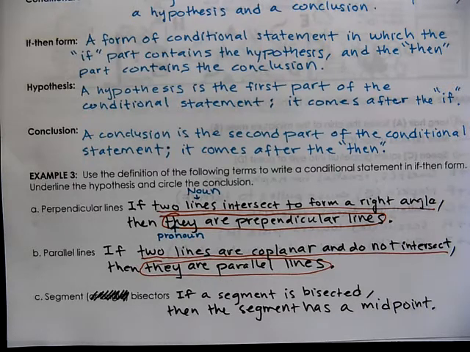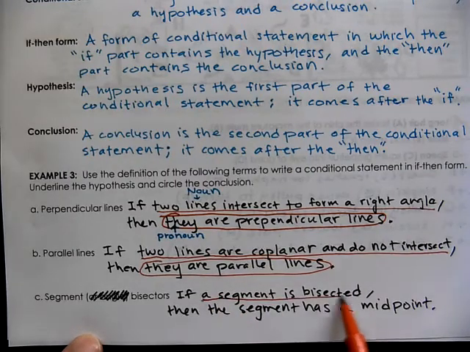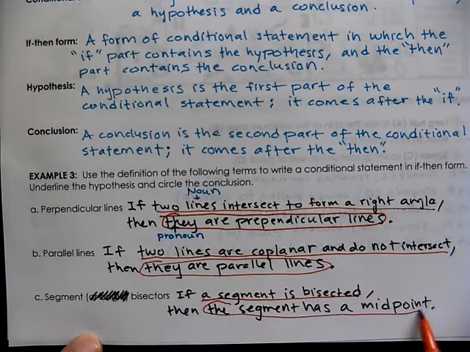So what we have here now is our noun. The noun is the segment. If a segment is bisected, then, and there's the noun again. So we could have written that with a pronoun. We could have said, then it has a midpoint, but I just happen to have the noun back in there a second time. So our hypothesis is this phrase, a segment is bisected, and the conclusion is the phrase, the segment has a midpoint.